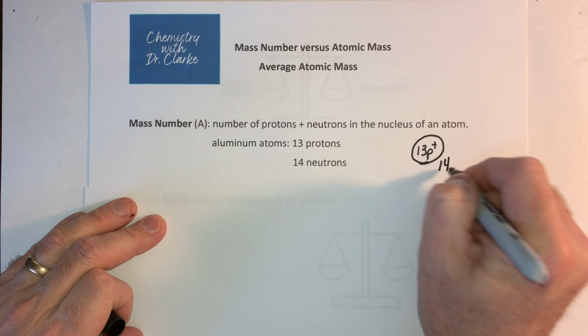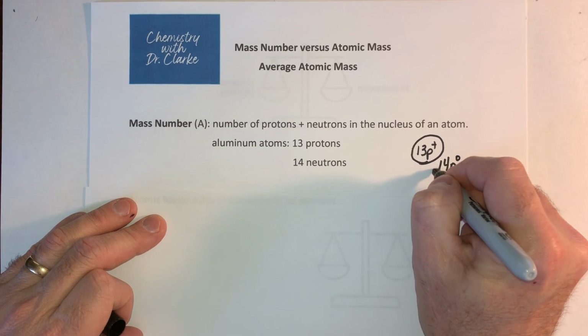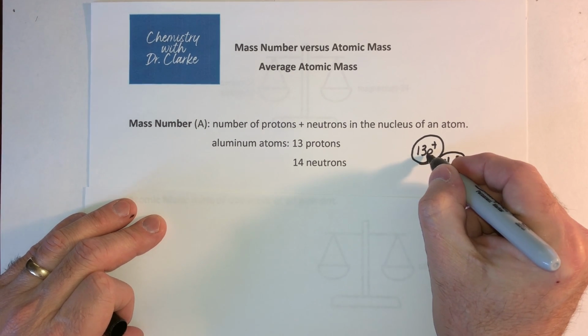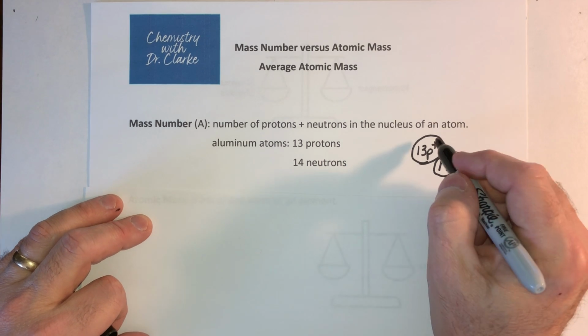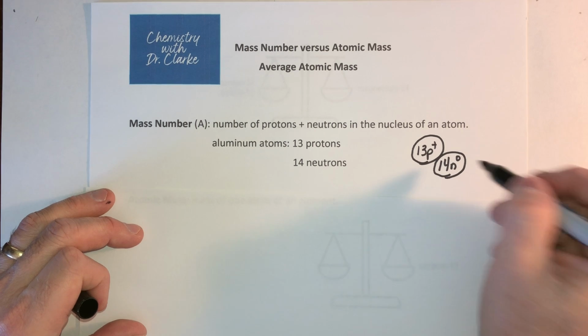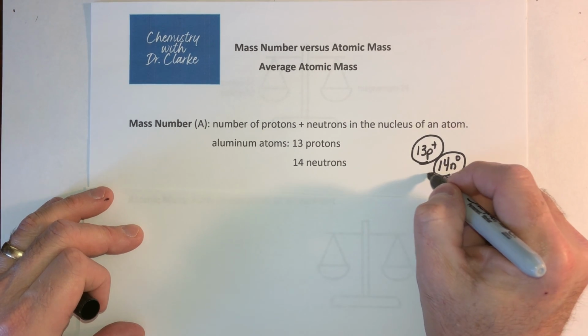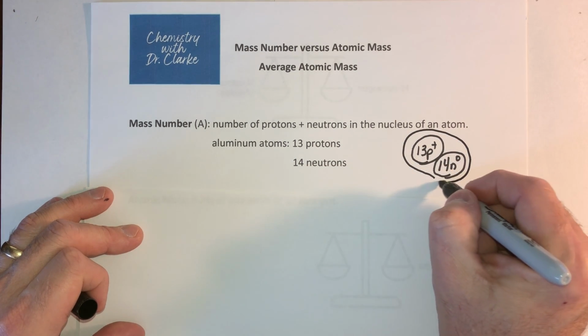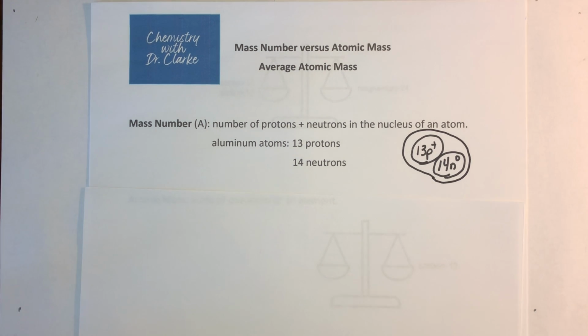I have 14 neutrons. We like to use an N0 to represent it. P for proton, N for neutron. Protons are positively charged, hence the positive, and neutrons are neutral, hence the 0. So these two together make up the nucleus of my atom.